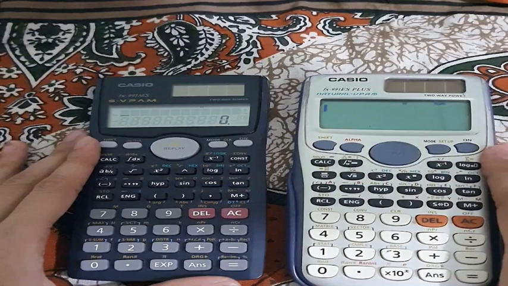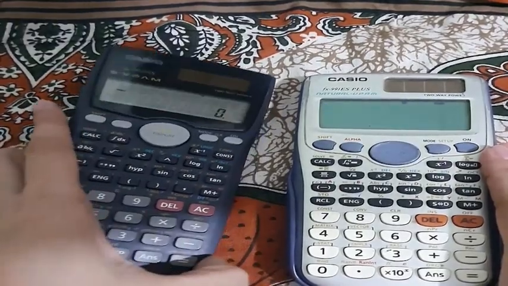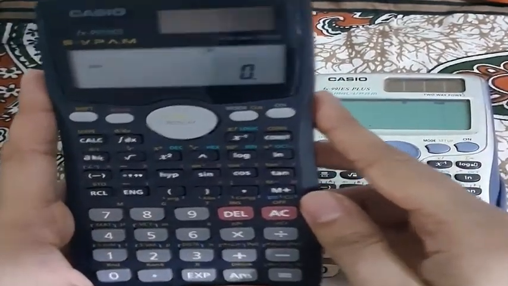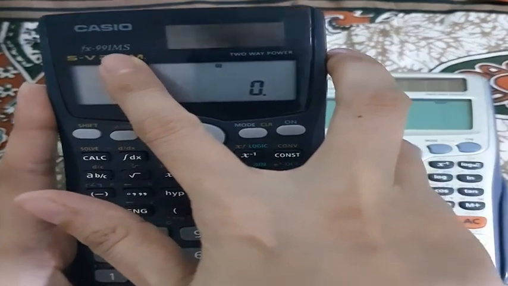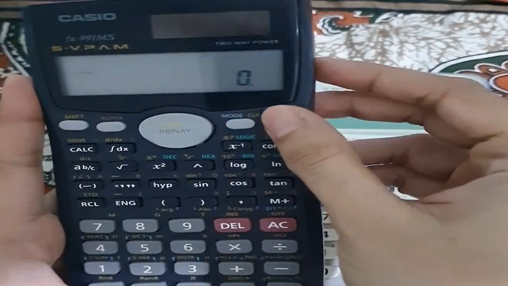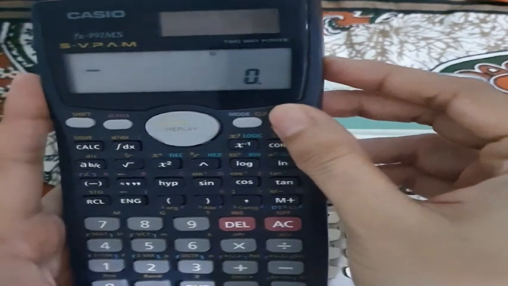Hello everyone, in this video I will show you how you can calculate the modulus operation using these two calculators. First of all, I will show you how you can calculate by using this 991 MS series calculator. I have to calculate the value of 625 mod 91.